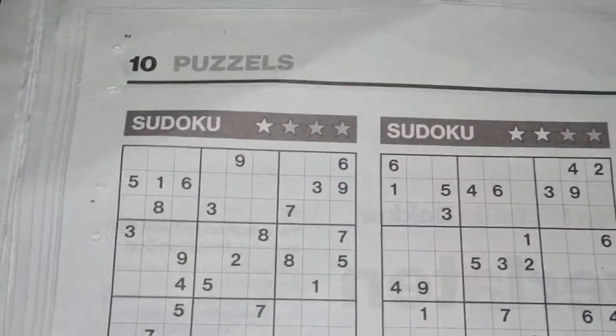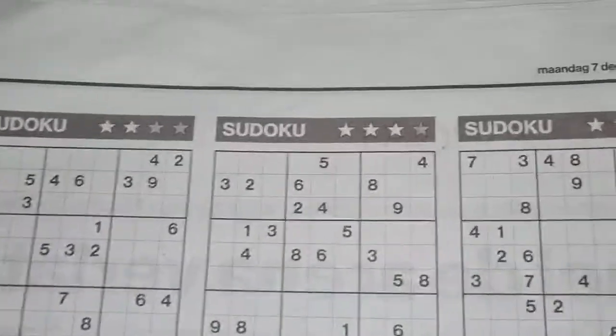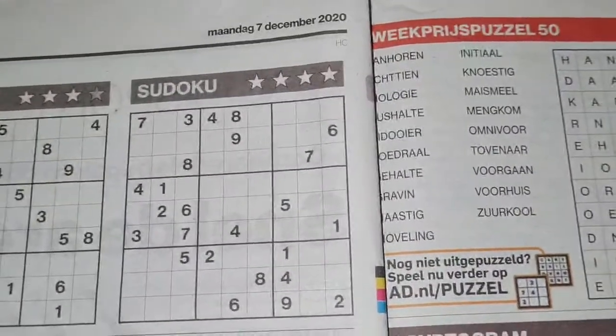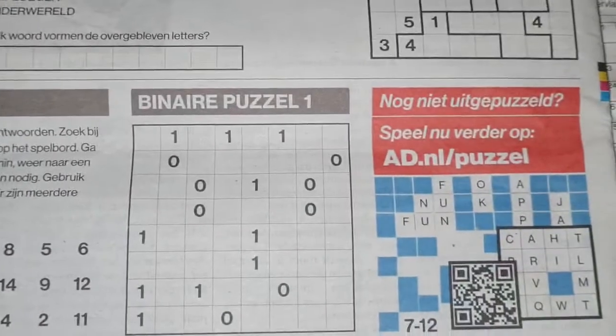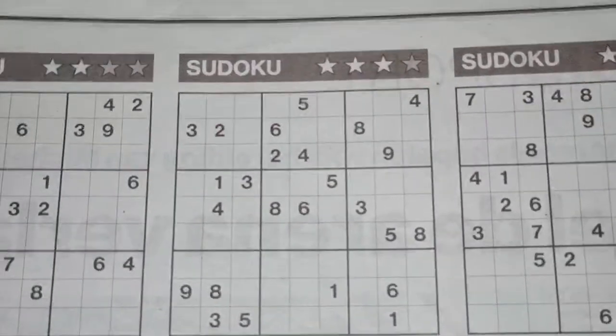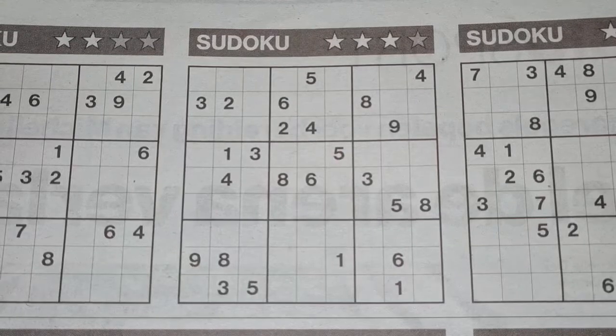We have here Sudoku with 1 star, Sudoku with 2 stars, Sudoku with 3 stars, Sudoku with 4 stars, 1 tectonic, two tectonics, 1 binary, 2 binaries. Total of 8 extra Sudokus. And I won't do them all, I only do 4 of them.